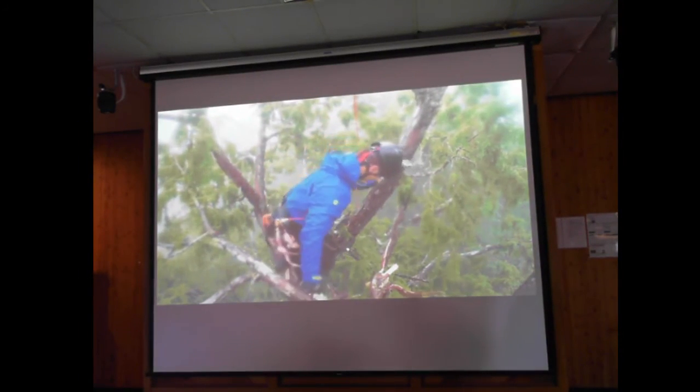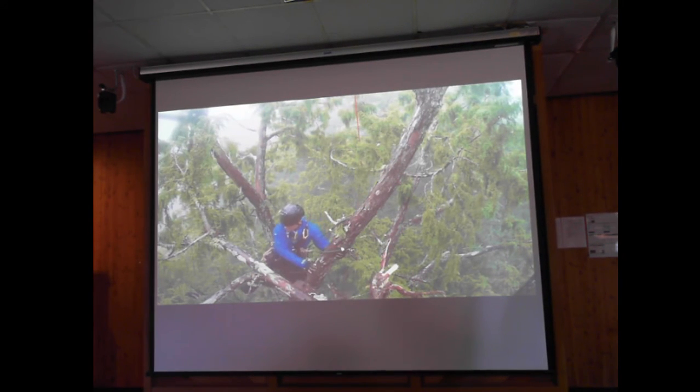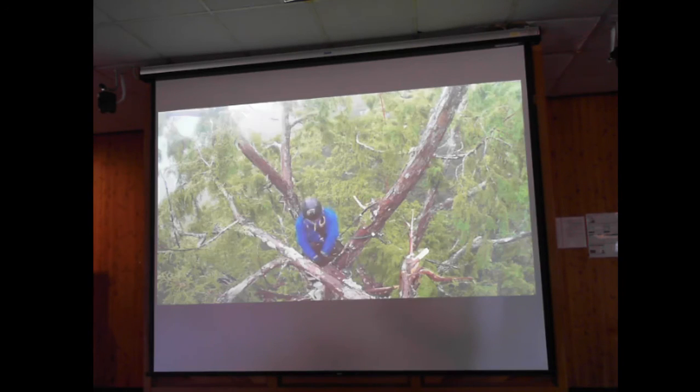And this is Bert in the top of the tree. He's right at the very, very top of the tree, and he's about to take the horizontal shot. He's about to shoot horizontally from the rigging tree to our actual subject tree. He's pressurizing the device.